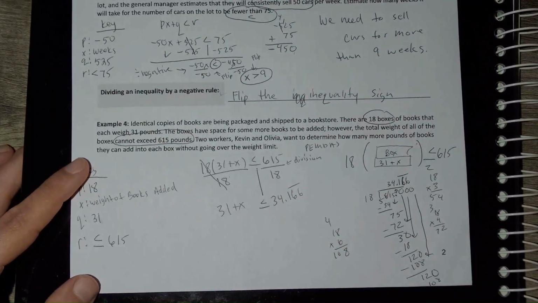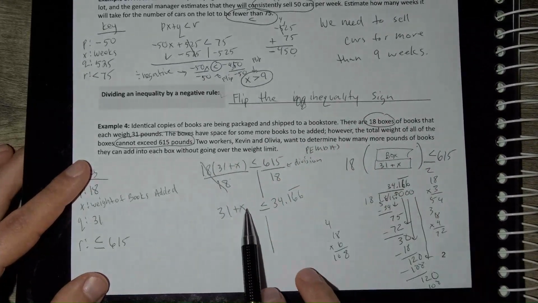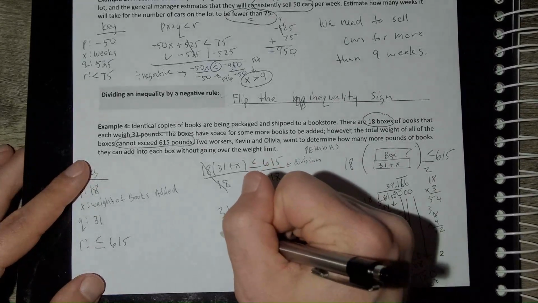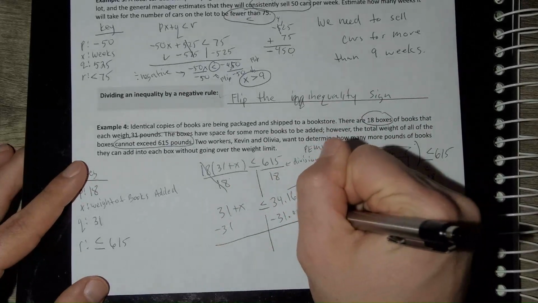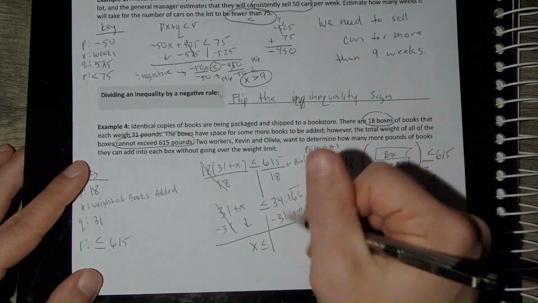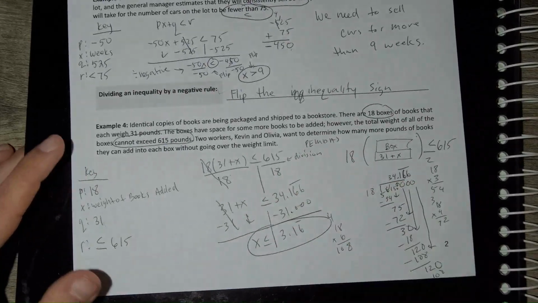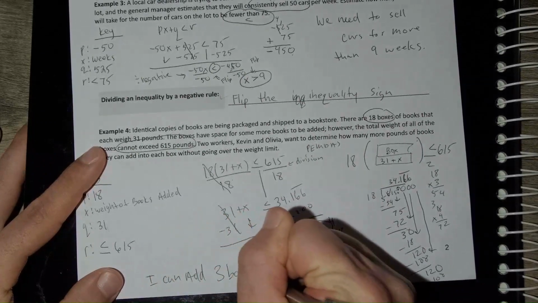Well, interestingly enough, if I subtract 31 from both sides, that works. So now, again, this is 31 plus x. So I want to get rid of what's around my x. That's this 31. You see how this 31 is positive? Since this 31 is positive, you need to do the additive inverse, which is negative. So we subtract 31 from both sides. And so we're left with x is less than or equal to 3.16 repeating, which tells me I can add 3 books.